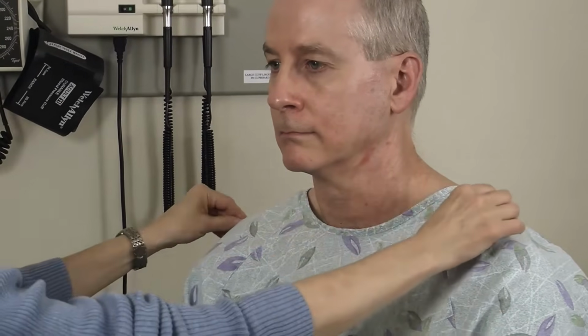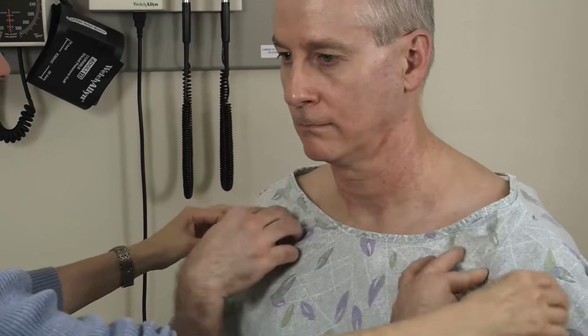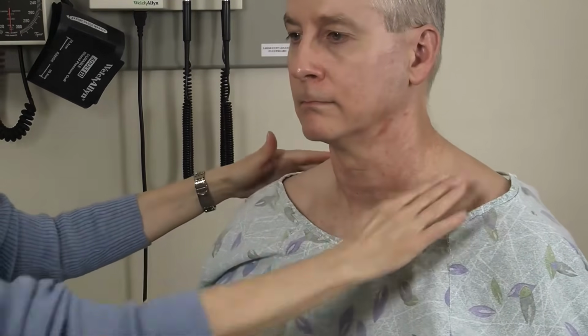To get a better area for inspection of the neck, it's also helpful to loosen the gown. And Steve, I may need to have you just hold the gown at a comfortable height for you here, but this gives us a full view of the neck area.